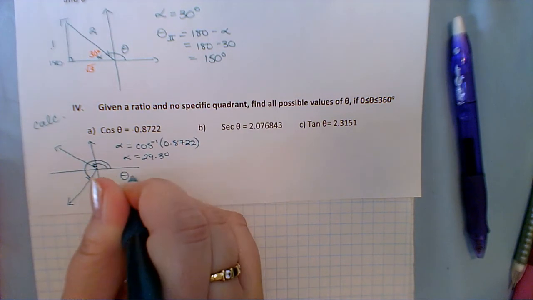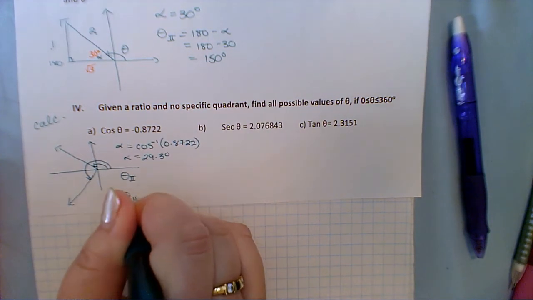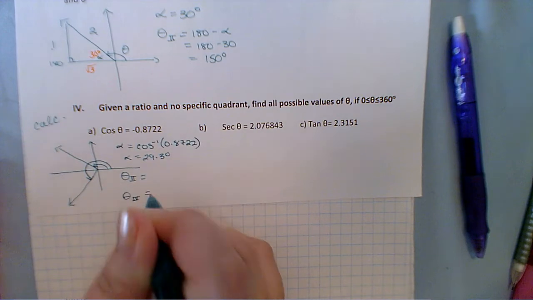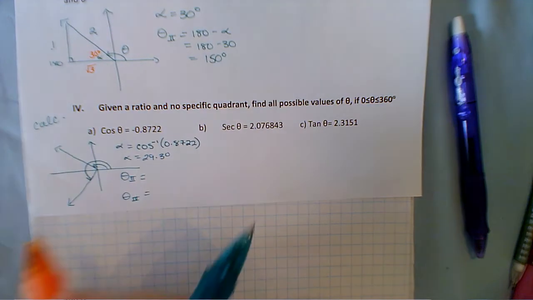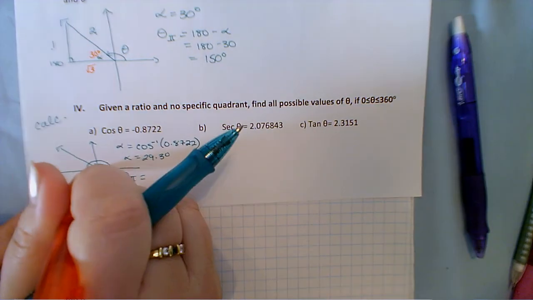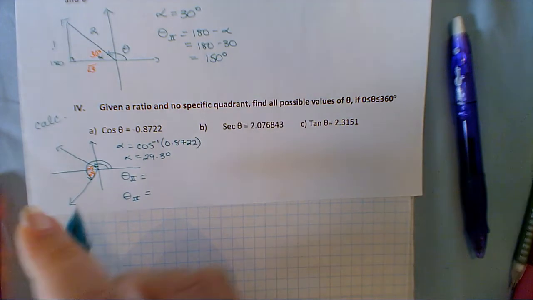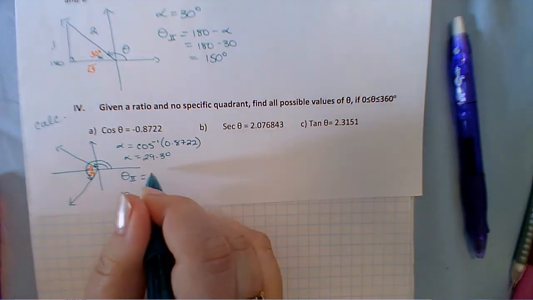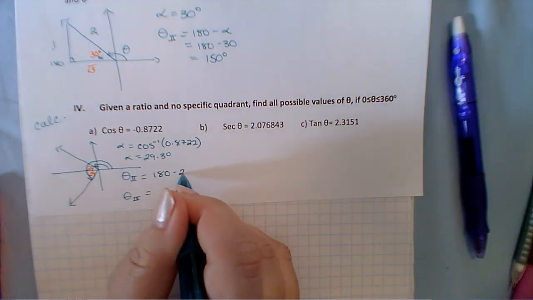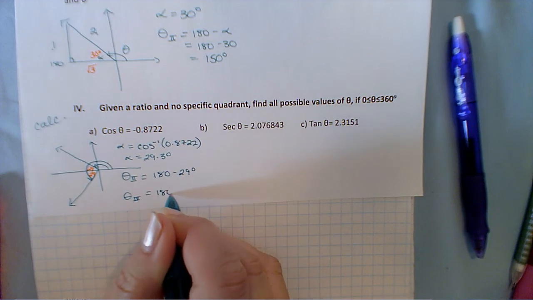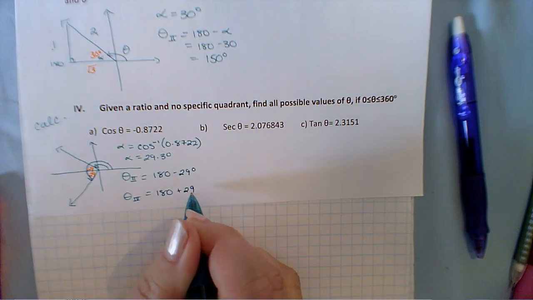So theta in quadrant 2 and theta in quadrant 3. Now we use this 29 degrees, realizing that this is 29 and this is 29, to get both our answers. Here we're going to be 180 minus 29, and here we're going to be 180 plus 29.